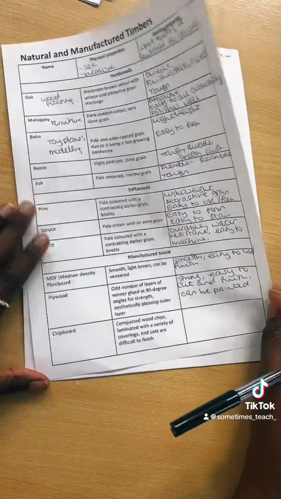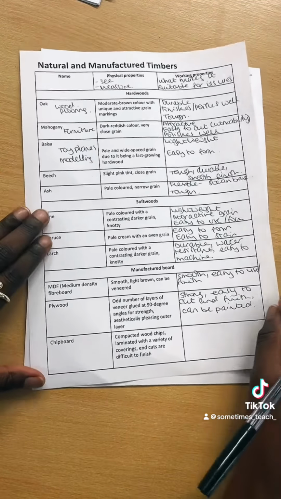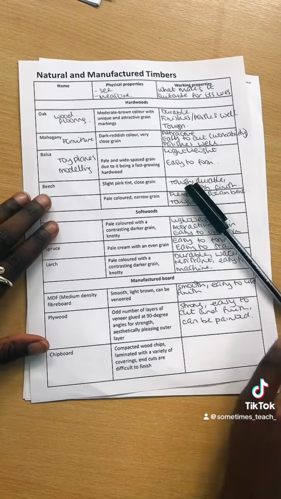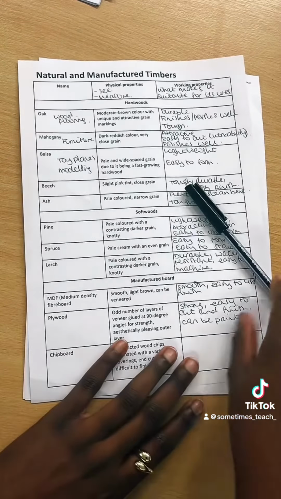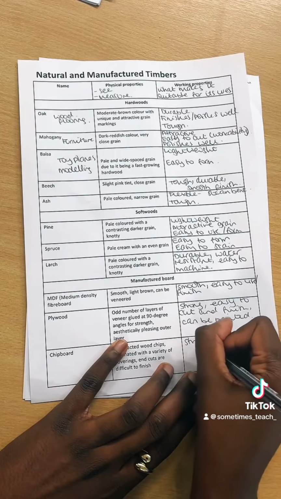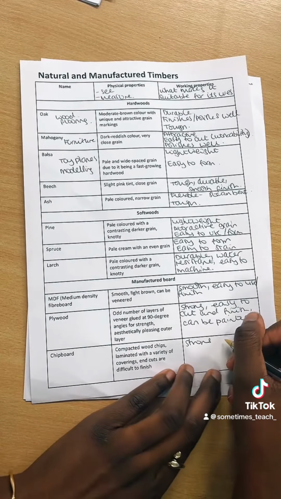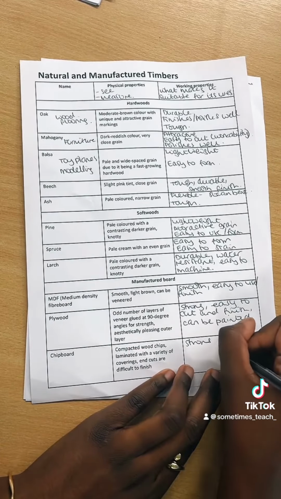And then lastly, you've got chipboard. So it's like chips of wood glued together. Chipboard is strong because it's so gluey, you've got like a resin. It's also cheap.